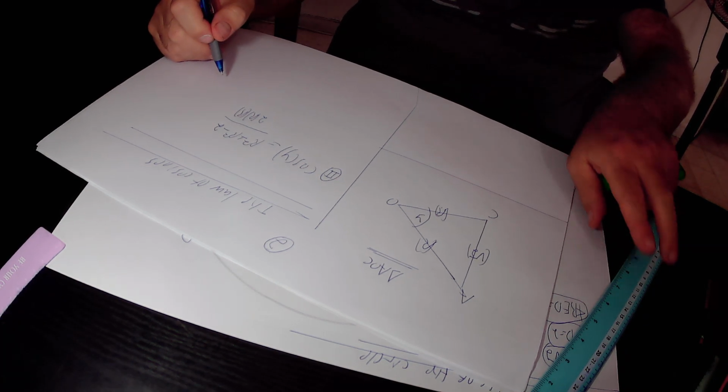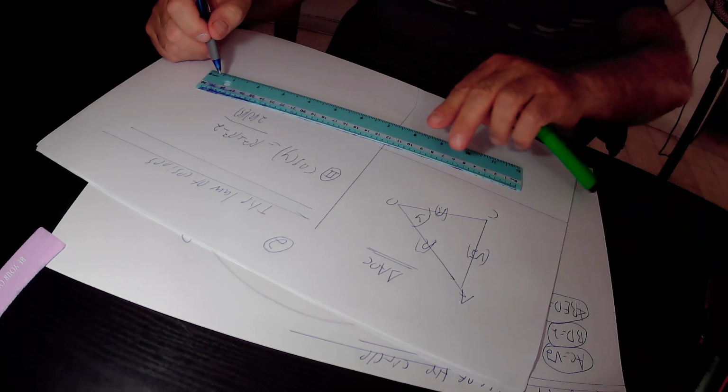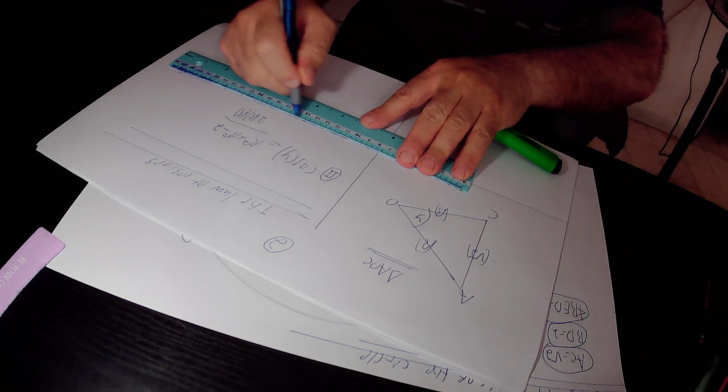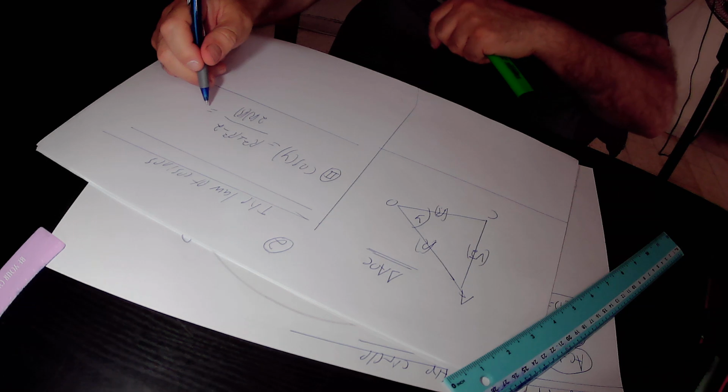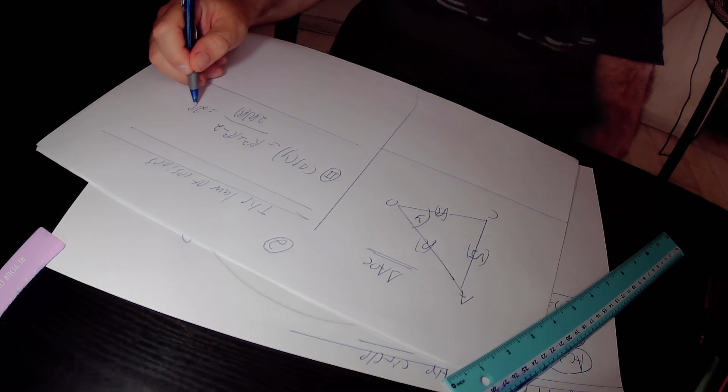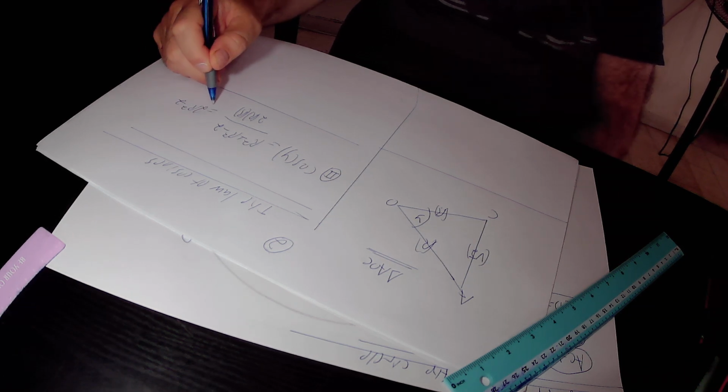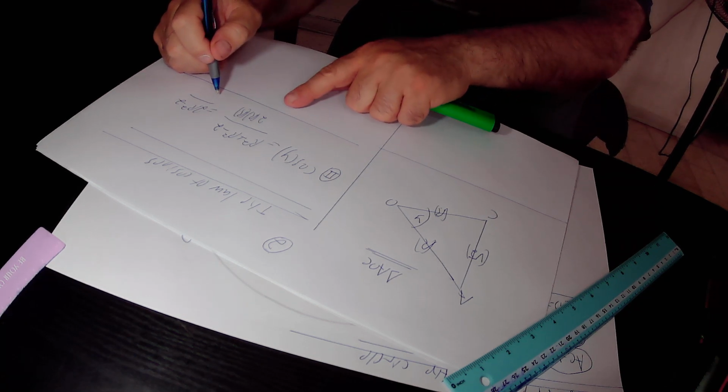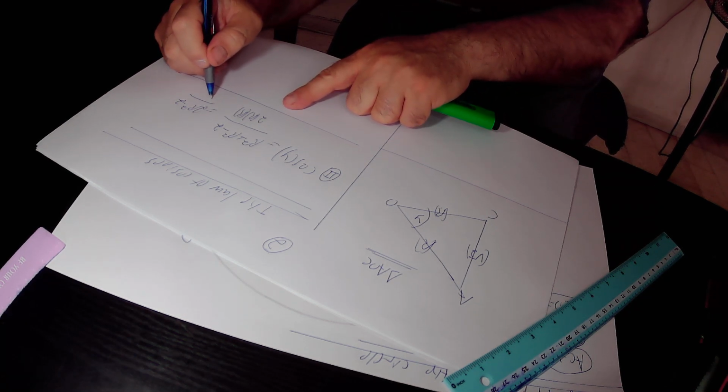So we find out that cosine Y equals R squared plus R squared, that is 2R squared, minus 2, over 2 times R times R. 2 times R times R is 2R squared.